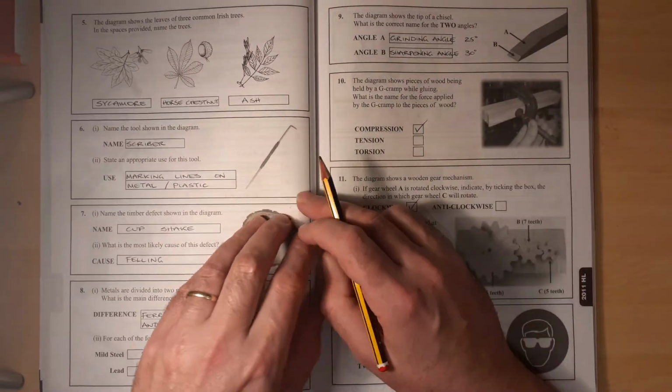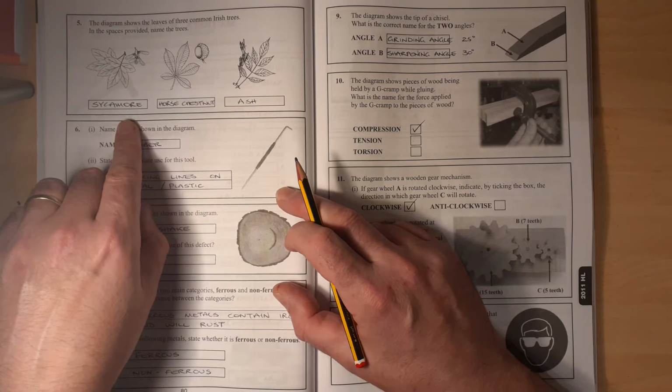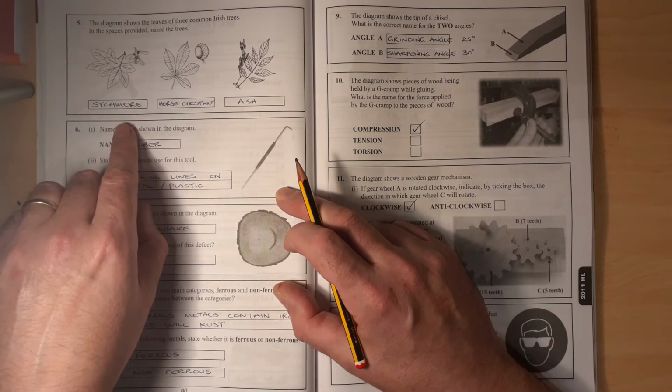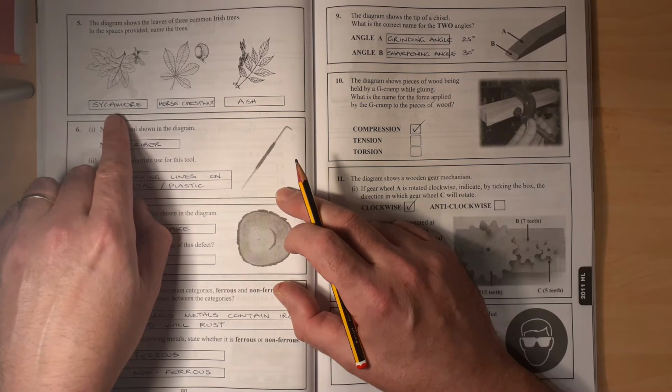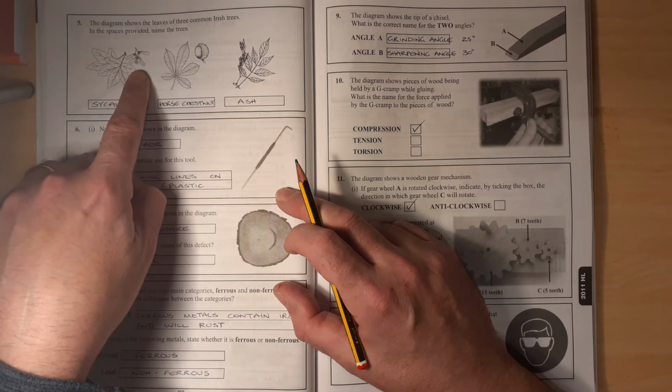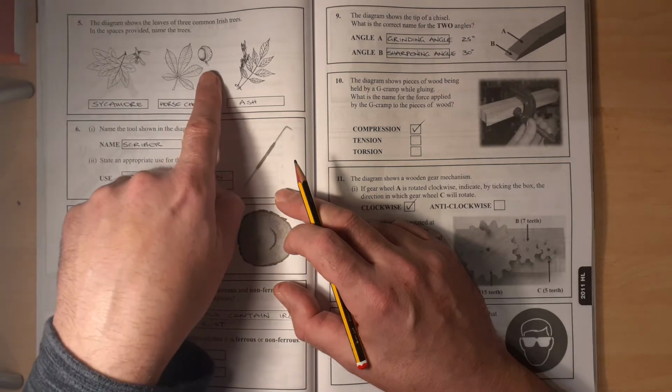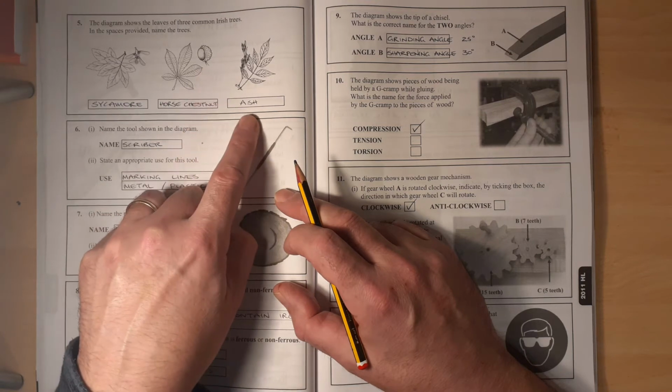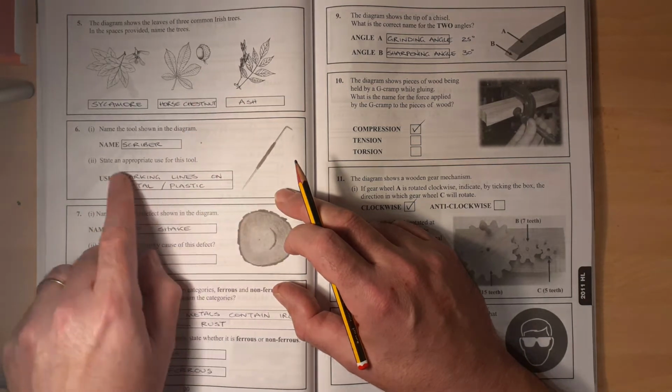In question 5, there are 3 leaves and seeds shown and you're asked to identify them. So the first one is sycamore. It shows the seeds from the sycamore. Horse chestnut, that shows the conkers, and ash is the third one.